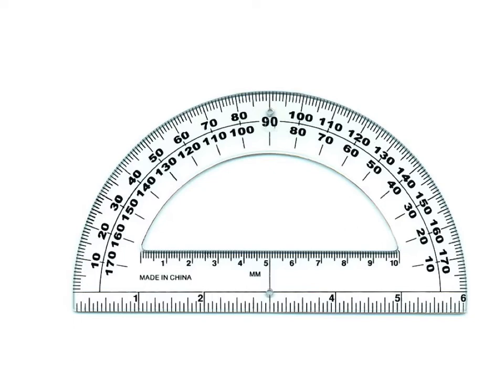Now, protractors measure angles in what measurement? What measurement does it use? No, not decimals. Degrees. Like 30 degrees. You've got a little mark up in the little circle in the top right corner that indicates degrees. Now, they can also be semicircular, which is what we have here. We have half of a circle, which is 180 degrees.